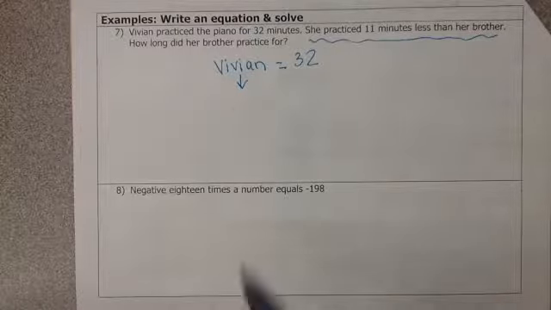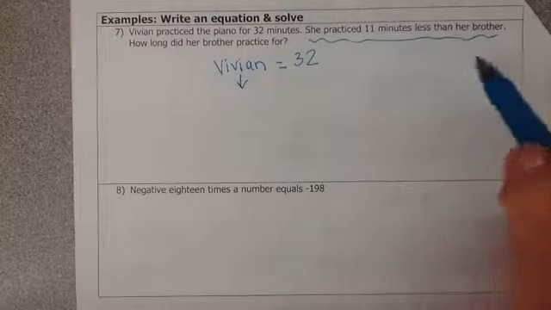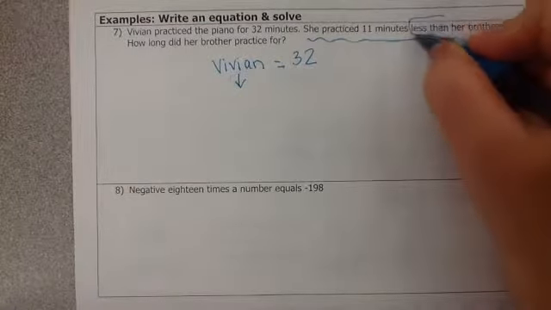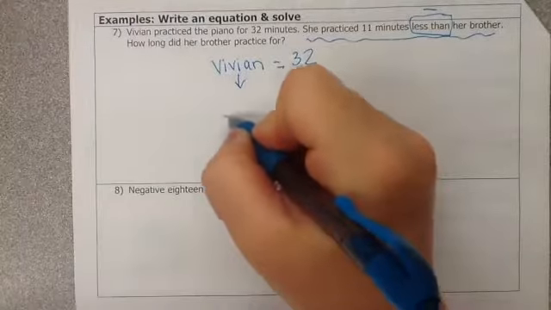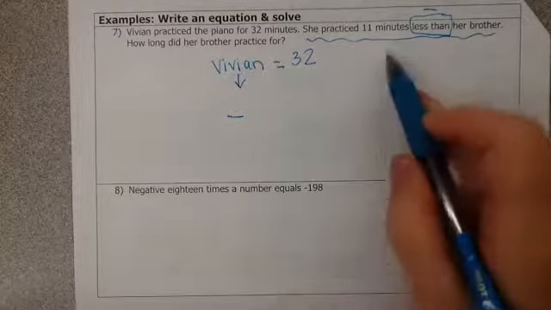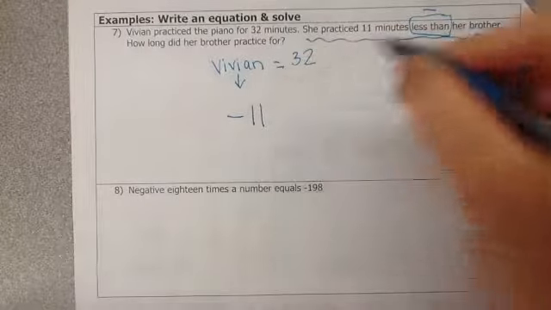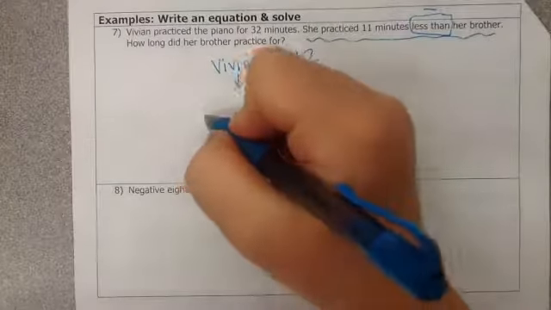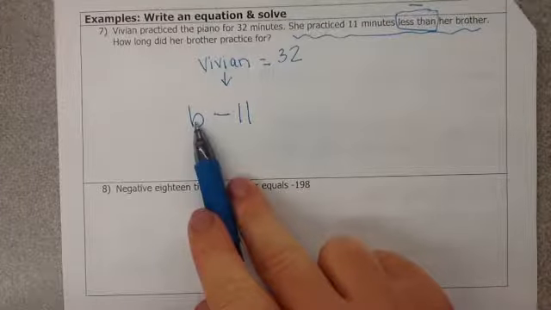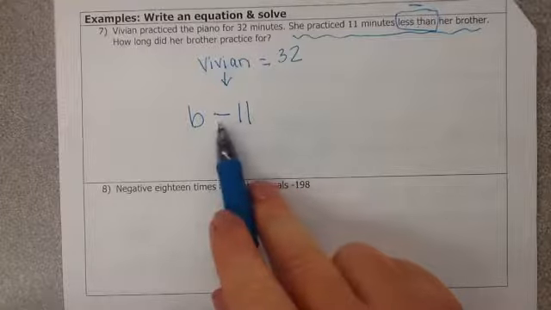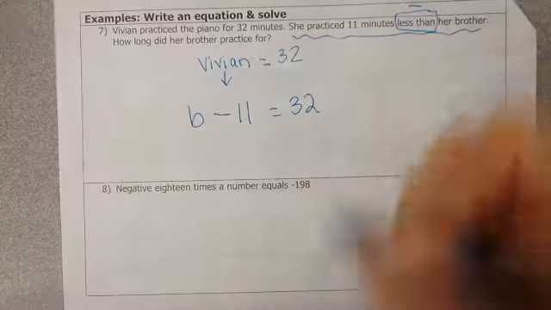So I need to replace Vivian with 11 minutes less than her brother. What does the word less than mean? A minus. Okay. And this is one of those situations, less than, I have to flip this. So 11 is actually going to come last. And her brother. Since we don't know how much her brother practiced for, I'm going to put a B there to represent her brother. So 11 minutes less than her brother equals that 32.